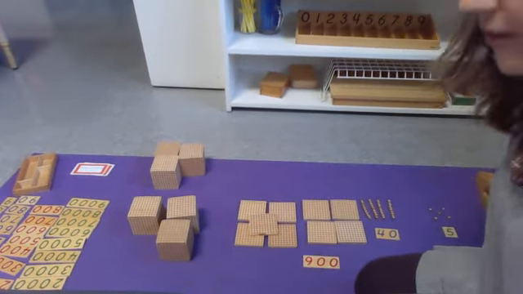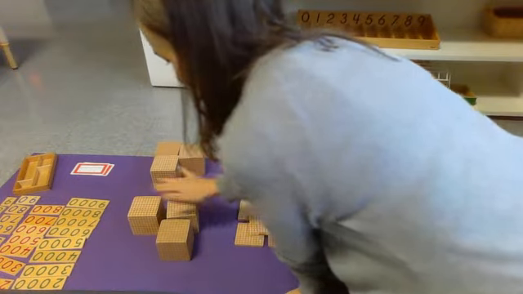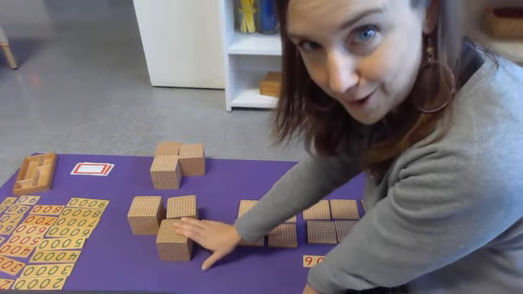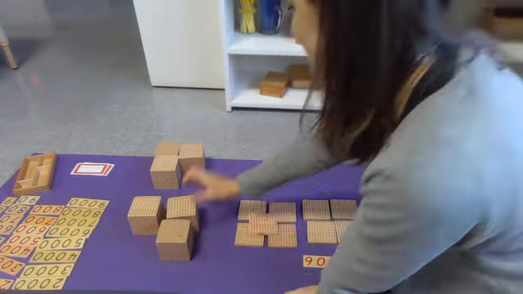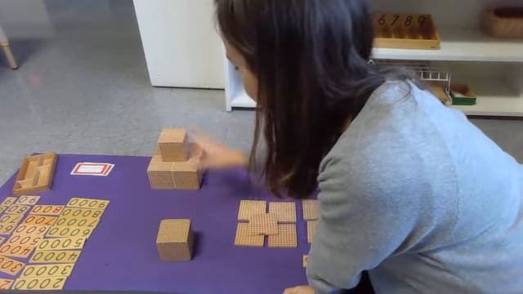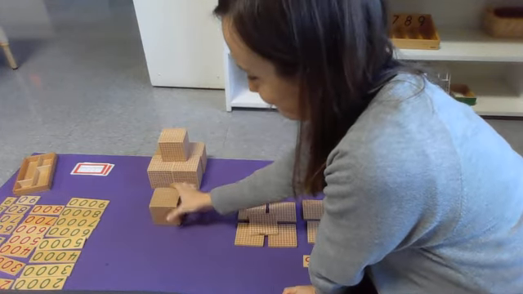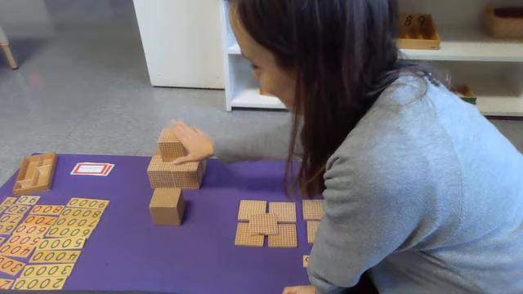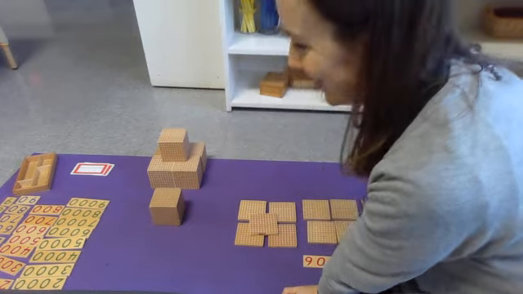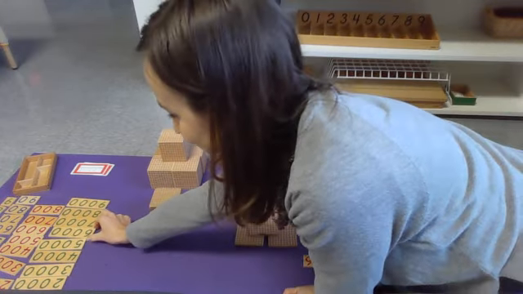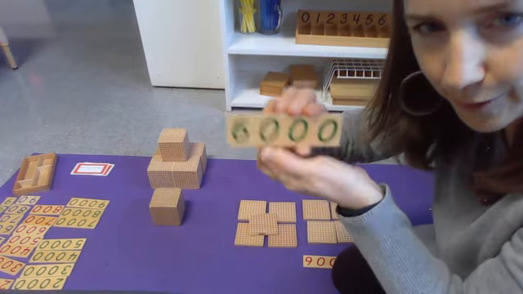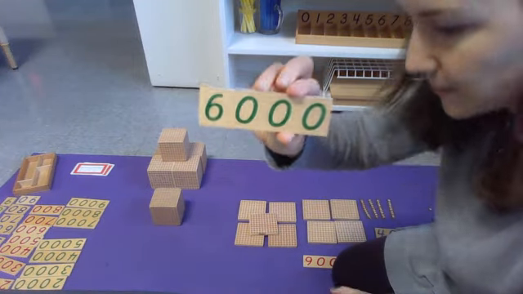All that's left is our 1,000 cubes. Let's see how many 1,000 cubes we have. So here are the 3 that we made by regrouping our 100 squares. So we'll combine them with the 3 we started with. There's 4,000, 5,000, 6,000. 5 and 1 is 6,000. And here's our card for 6,000.